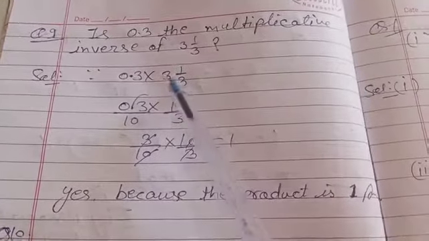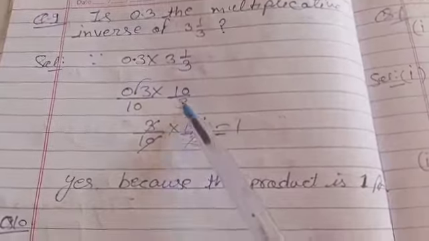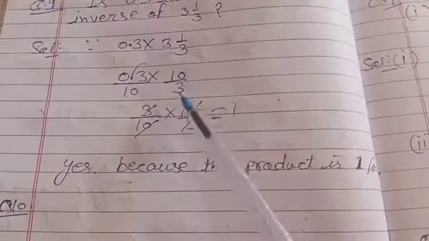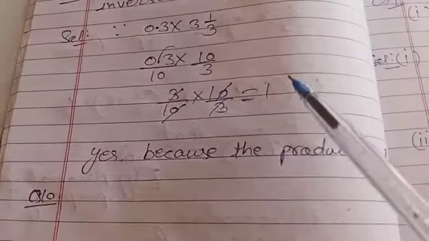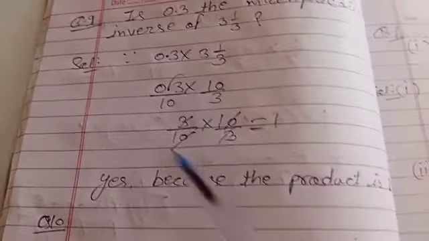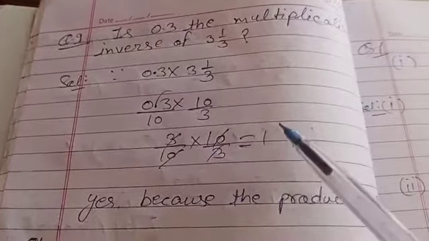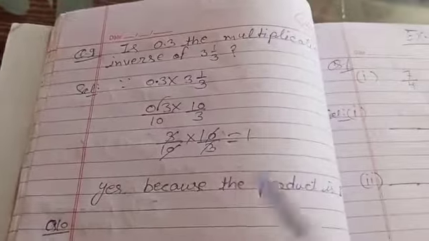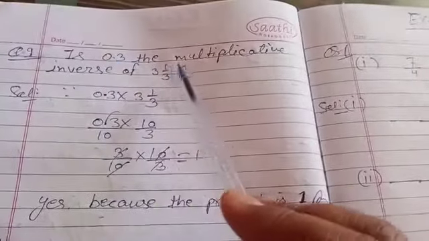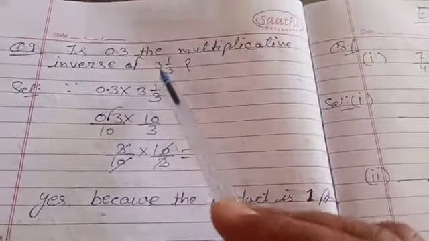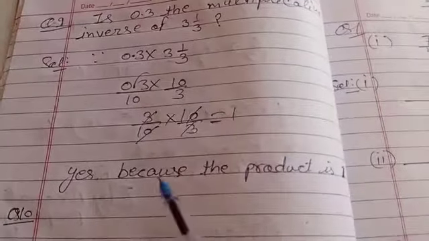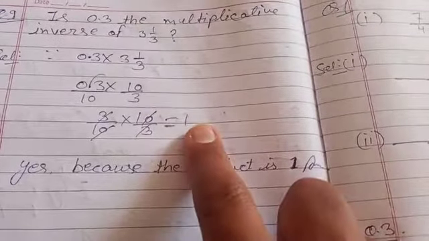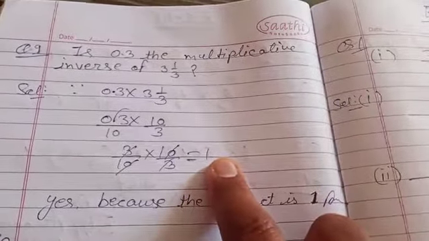Now multiply: 3 3s are 9, plus 1 is 10, so 10 upon 3. So 10 can be cut by 10 and 3 can be cut by 3. Here you see that your answer is only 1, because all the rational numbers have been cut. So the answer is only 1. Hence we can say that 0.3 is the multiplicative inverse of 3 whole 1 upon 3, because the product is 1.